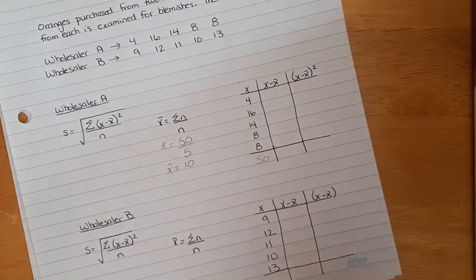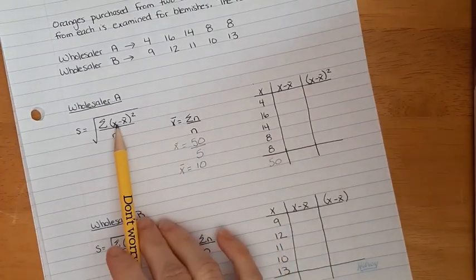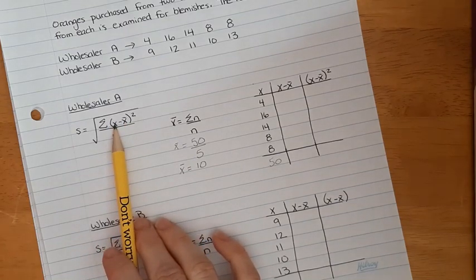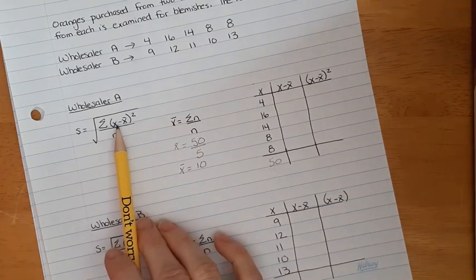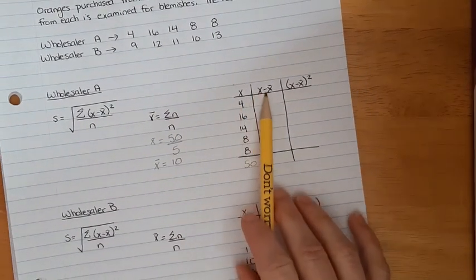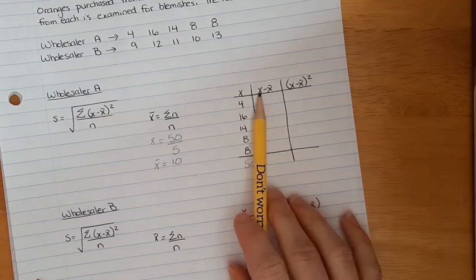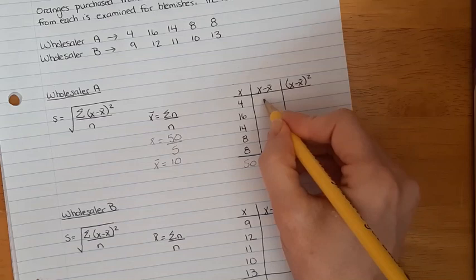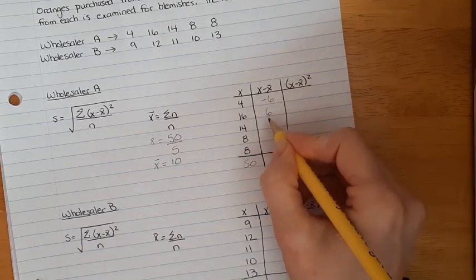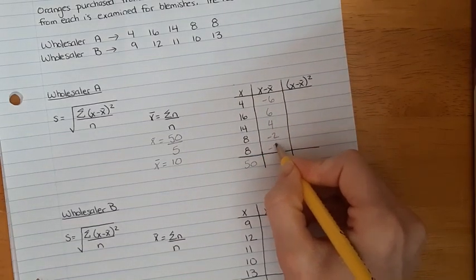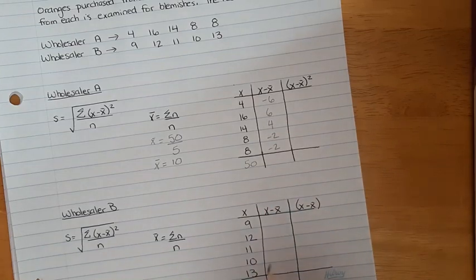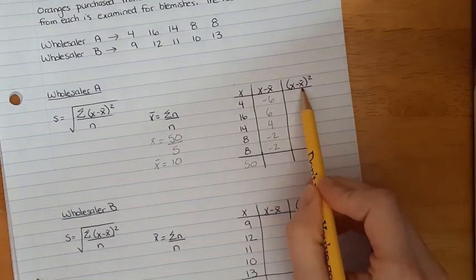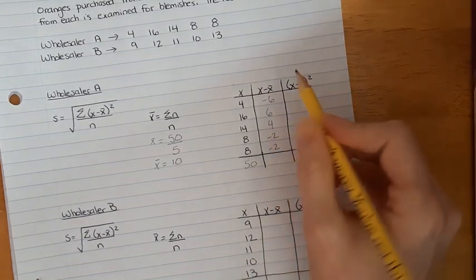Okay, good. So now the next thing we need to figure out is this part of the formula: take each of the data points and subtract the mean from them. The next column of my chart is going to be just that, taking each of the data points and subtracting 10 from them. If I do that, I get -6, 6, 4, -2, -2. Then I'm going to take each of those differences and square them, which is the next column of my chart.